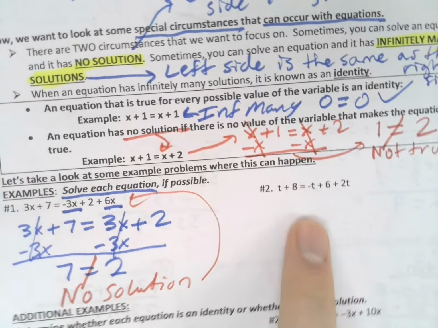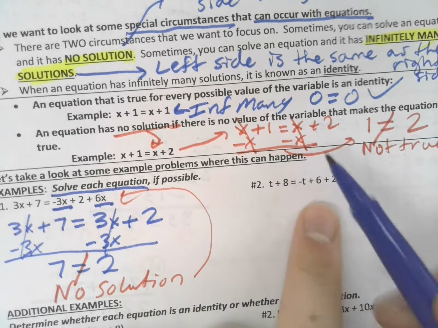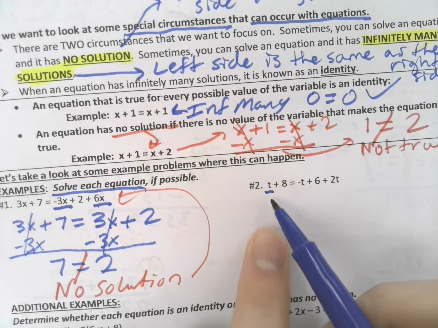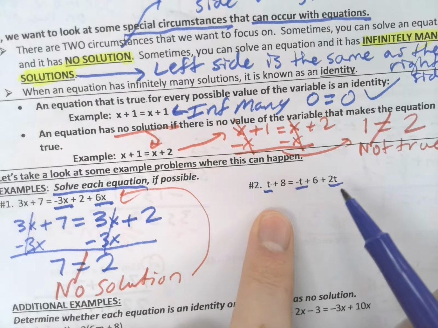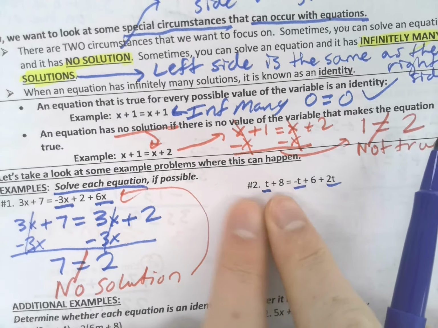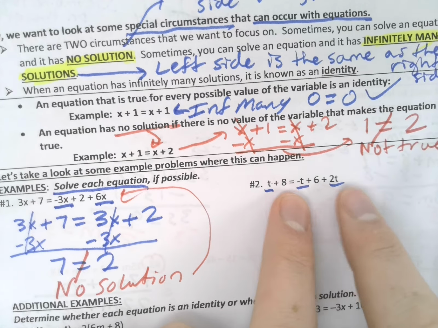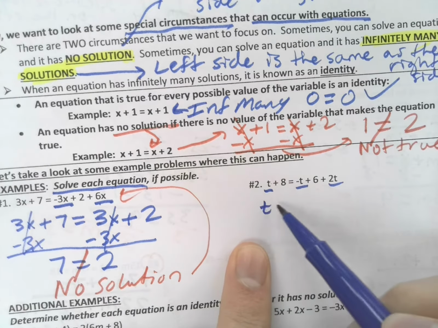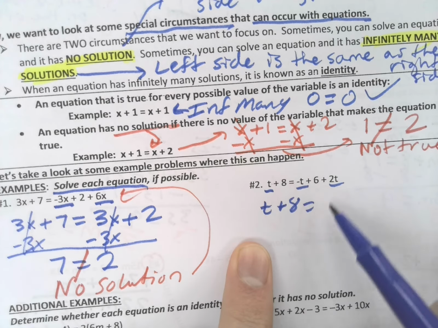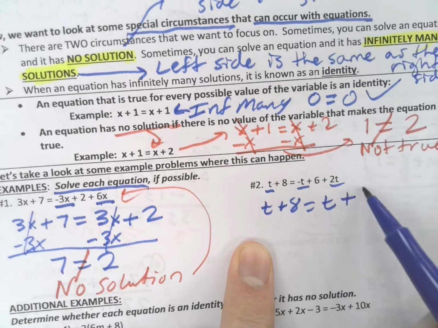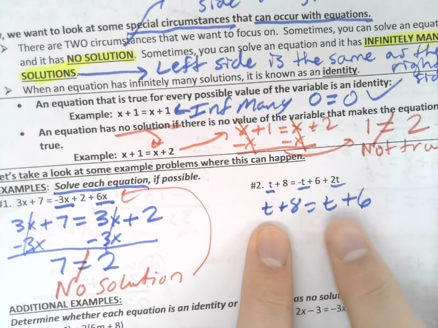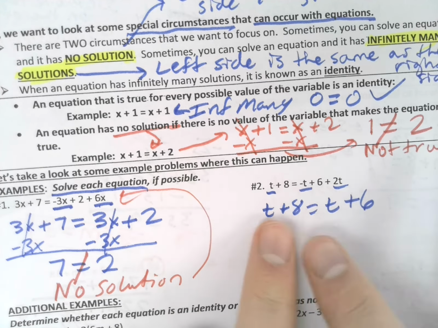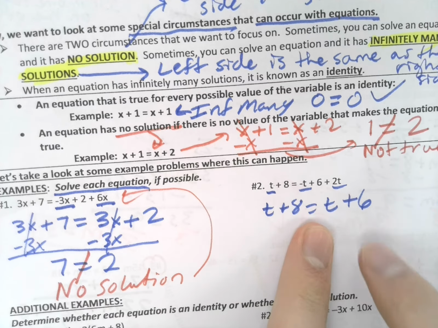How about number 2? Let's try it again. So we have t over here, negative t and 2t. The problem is that t's on the left side while these two t's are on the right side. So just like last time, we'll combine them. Negative t plus 2t, t plus 8 equals, that's 1t plus 6. And again, t plus 8 will never equal t plus 6. There is no way for the left side to equal the right side.